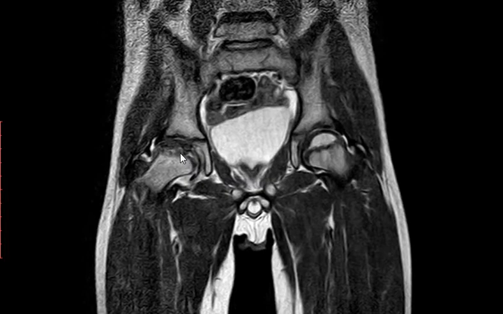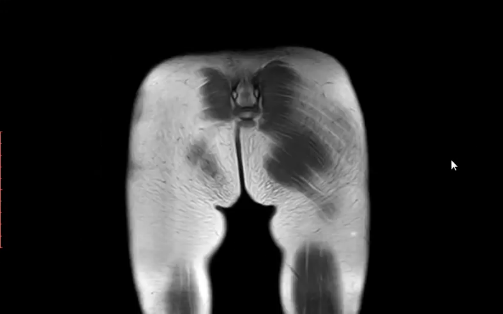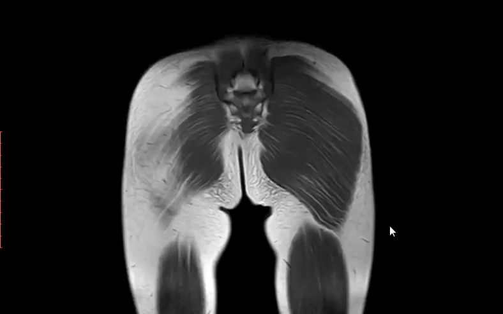What about T1? Let's see the T1. Where is the T1? This is the T1. What does it look like on T1?